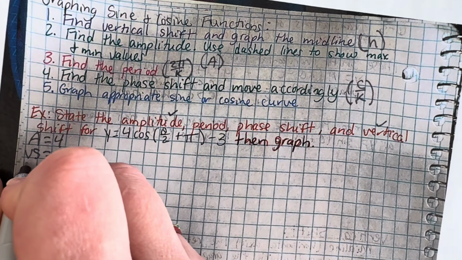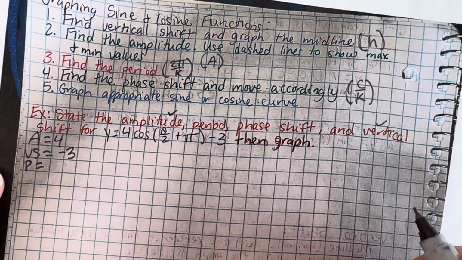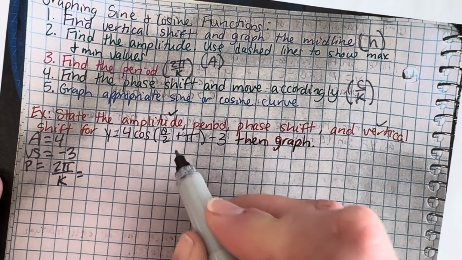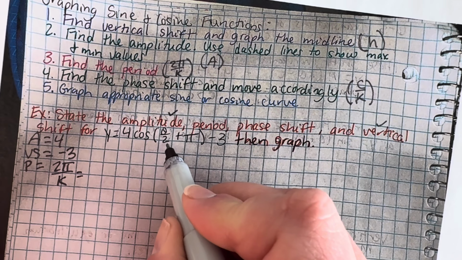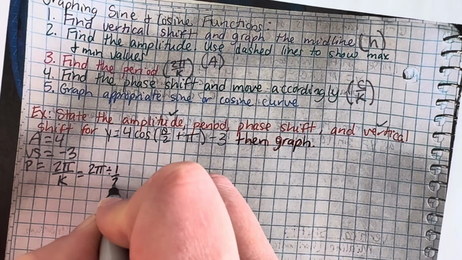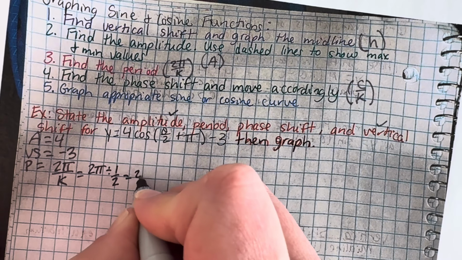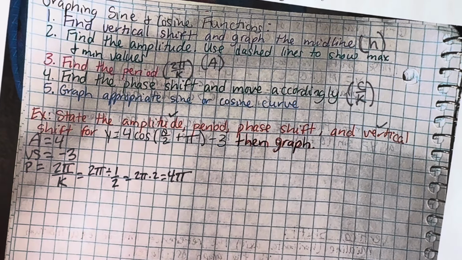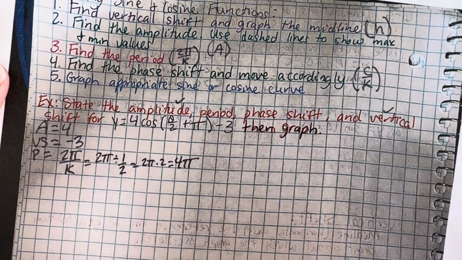My period is going to be equal to 2 pi over k. And my k on this one is 1/2. So I'm going to have 2 pi divided by 1/2. 2 pi times 2, or a period of 4 pi. So really stretched out here.